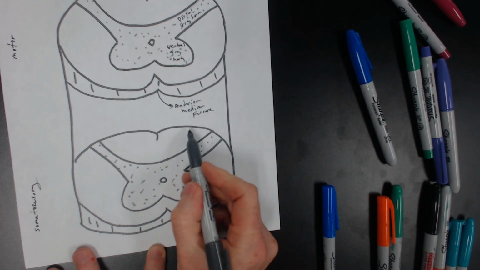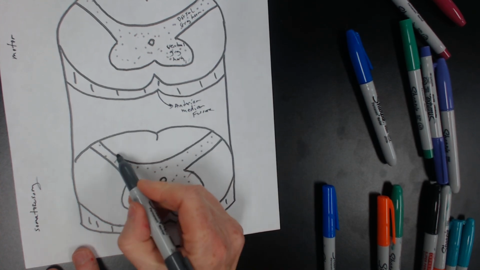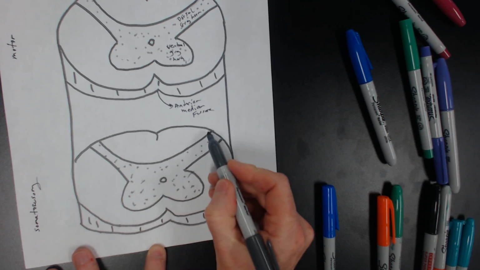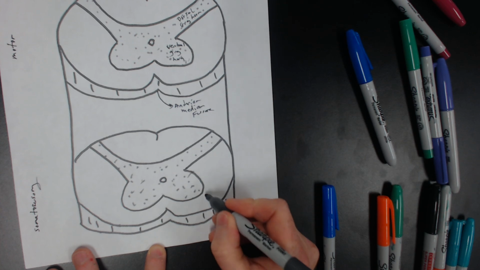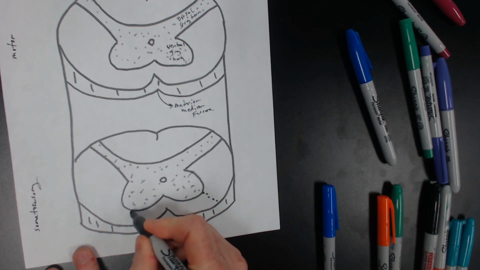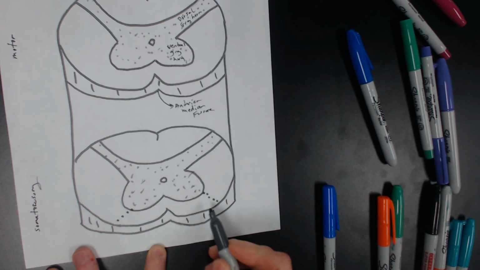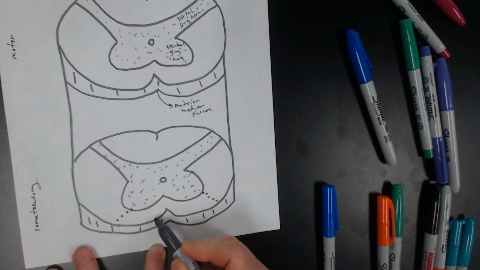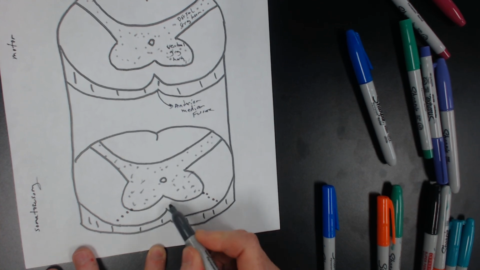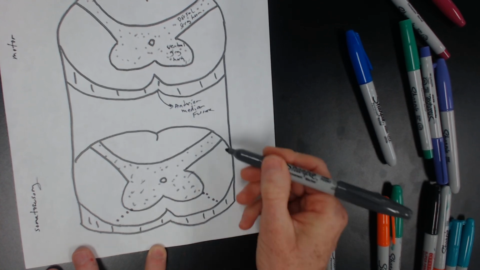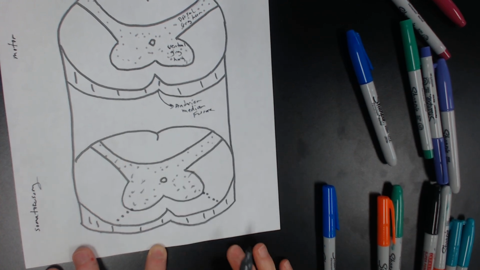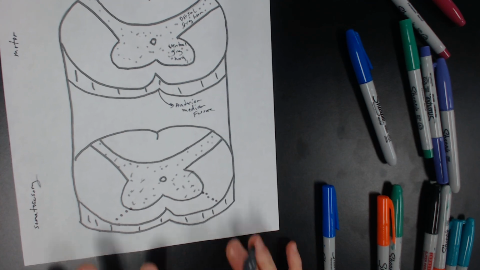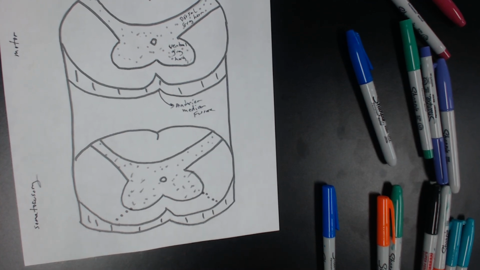Okay, so this area of the spinal cord is known as your dorsal columns. And this area of the spinal cord has your anterior columns, and this area here, bilaterally on the side, those are your lateral columns.